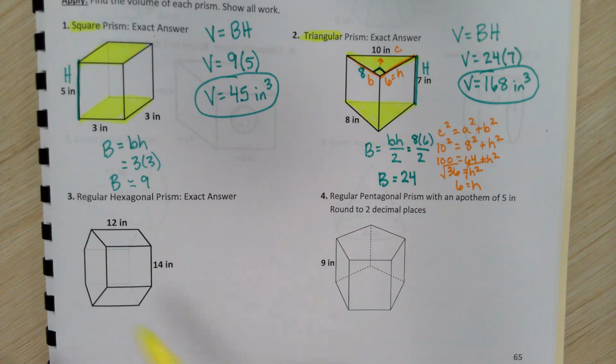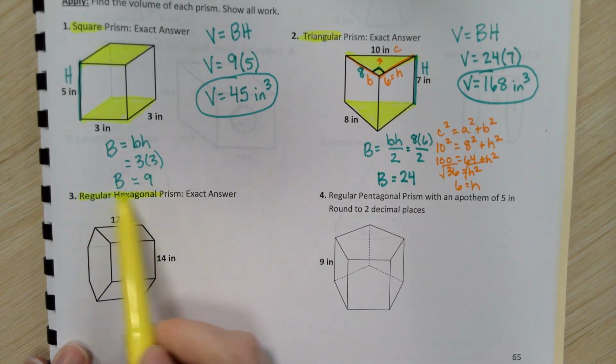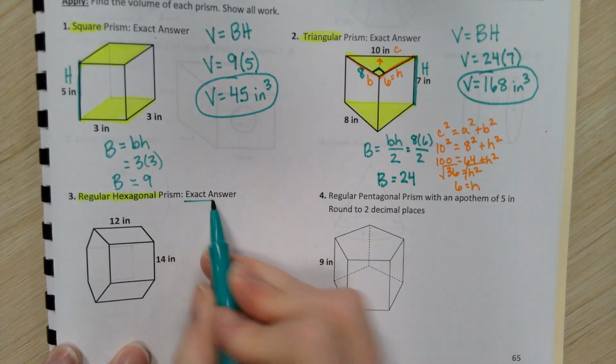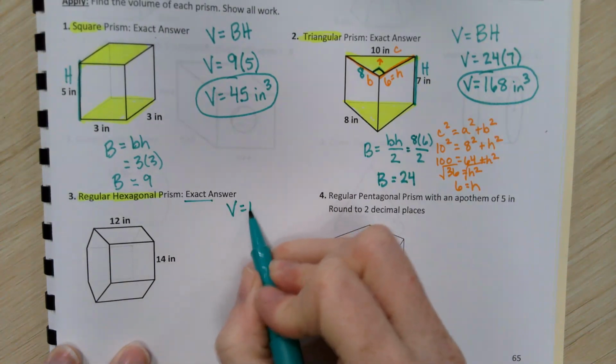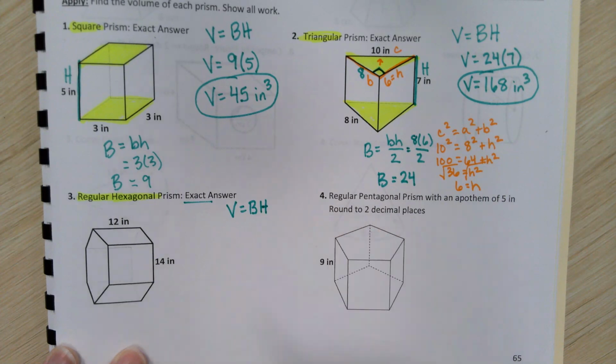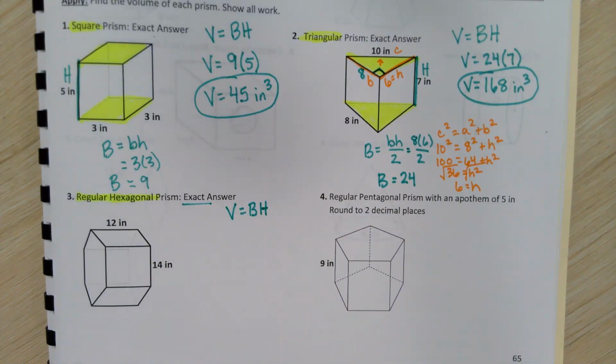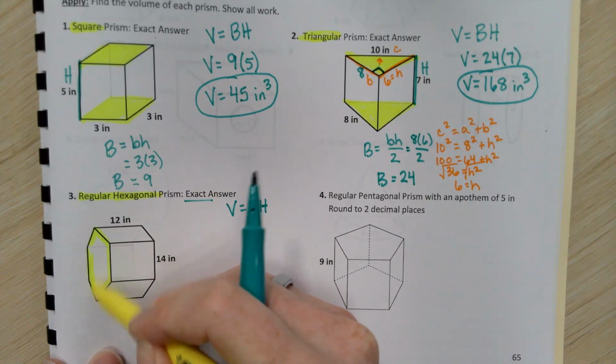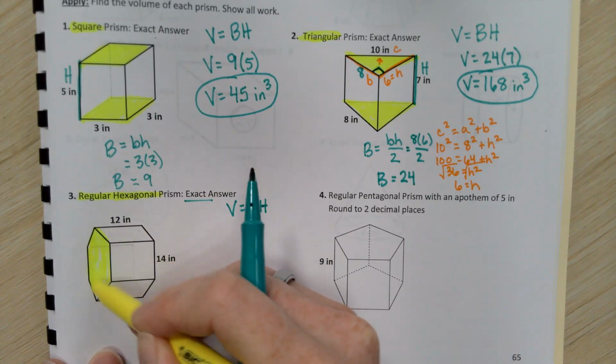This time, our base is going to be a regular hexagon for the prism, and we are looking for an exact answer, so I'm going to pay attention to that so that I don't do any rounding along the way. I see the hexagon over here on the right side of the figure. Oh, sorry, that's the left side of the figure.